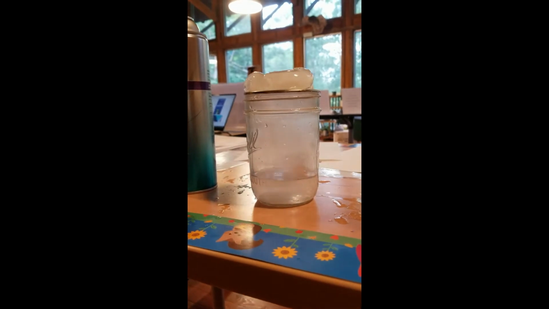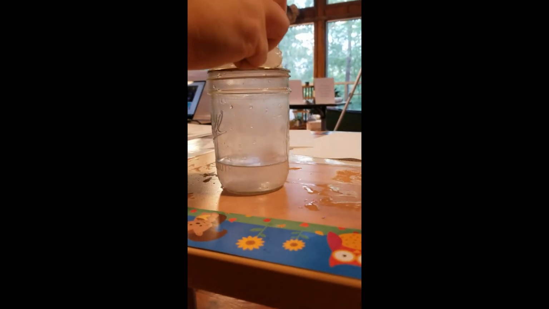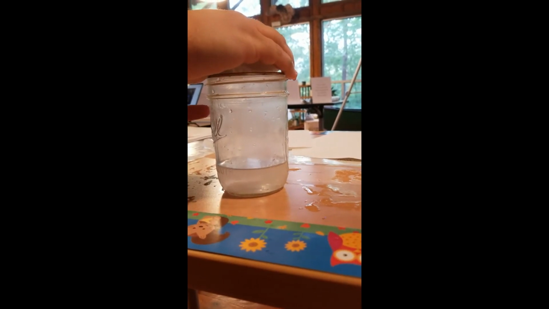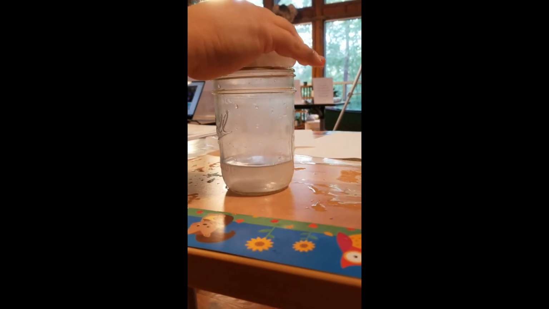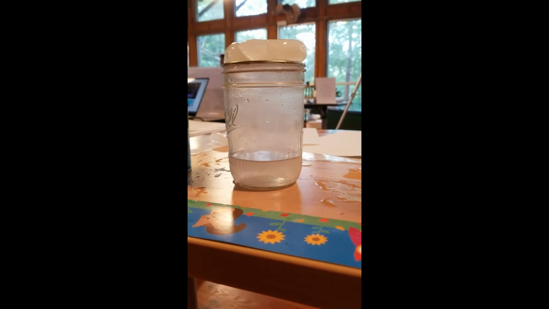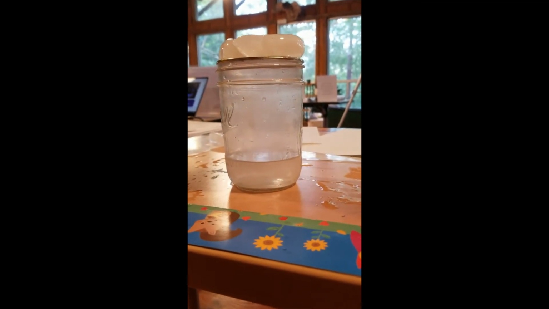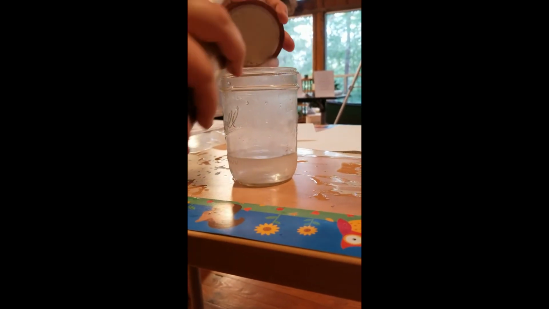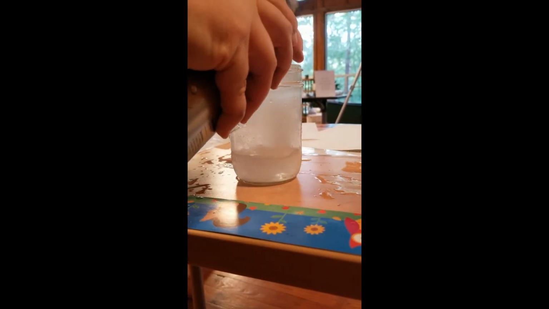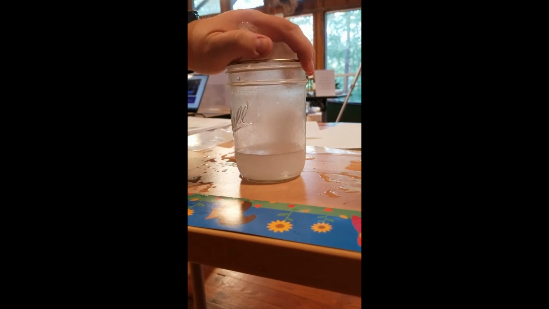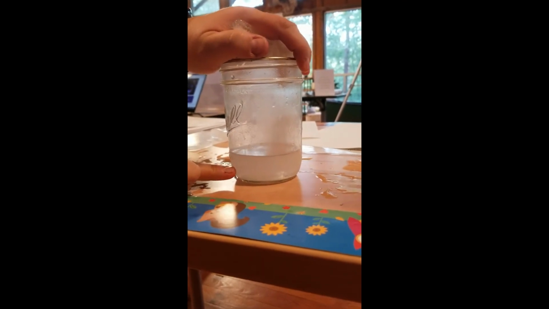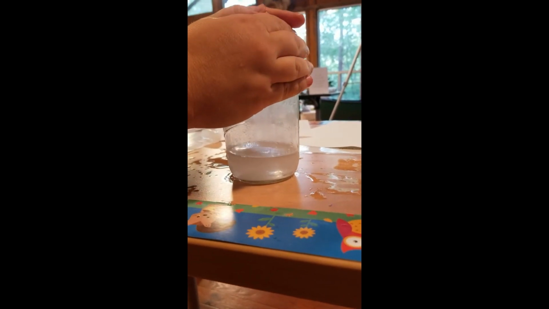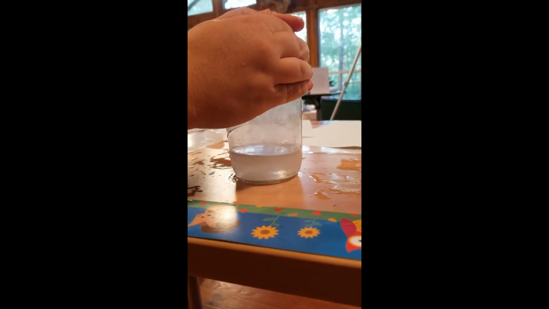All right, so if we look, our jar is kind of clouded over now. And you can start to see that there's some stuff happening. See if we can add a little bit more. So you can see even down here in our water there's some stuff starting to happen, but watch it as it tries to rise back up. Like I said, make sure we're keeping all that ice on there.